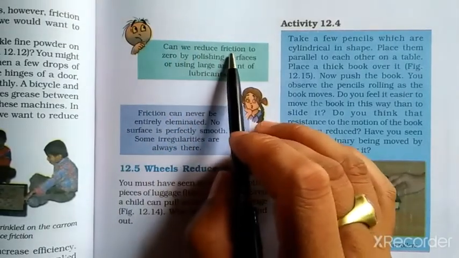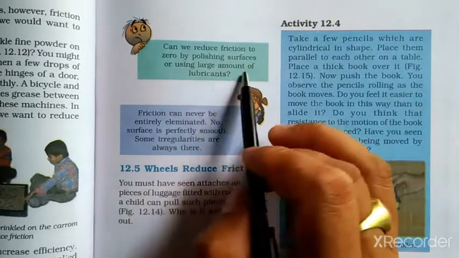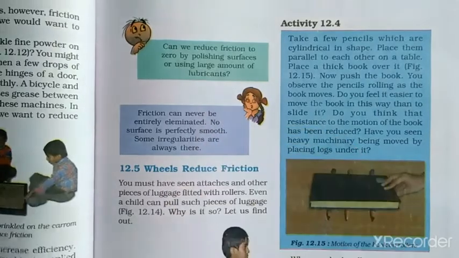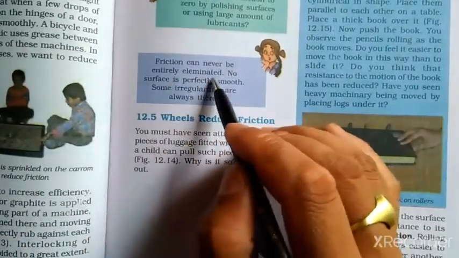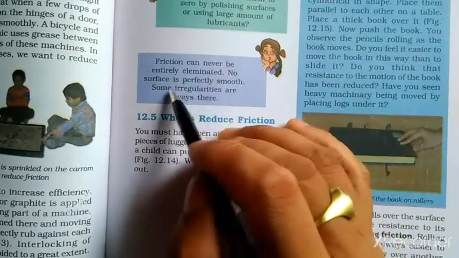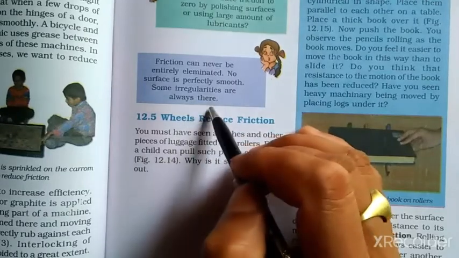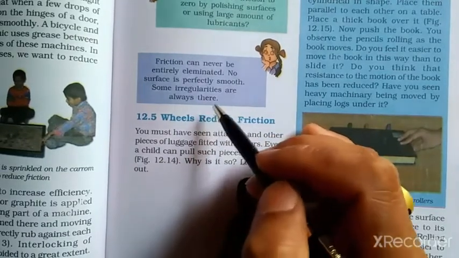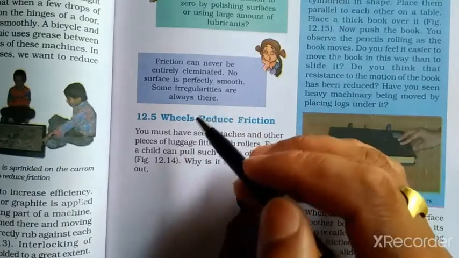Can we reduce friction to zero by polishing surfaces or using large amount of lubricants? This question is there. Friction can never be entirely eliminated. No surface is perfectly smooth. Some irregularities are always there. So this is the answer. Friction cannot be made zero. There should always be some friction.